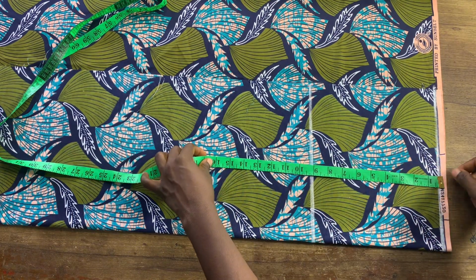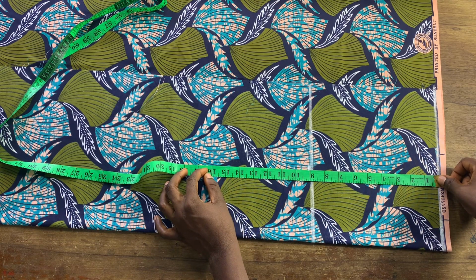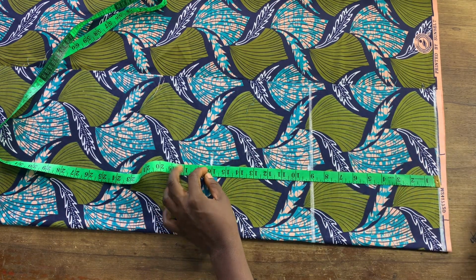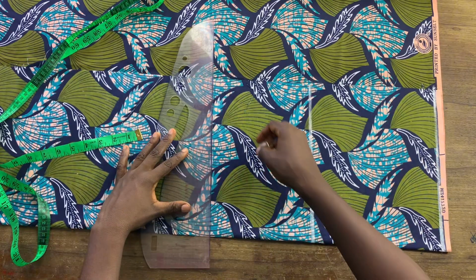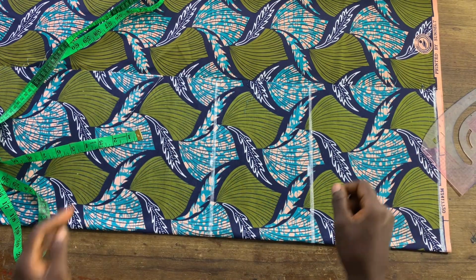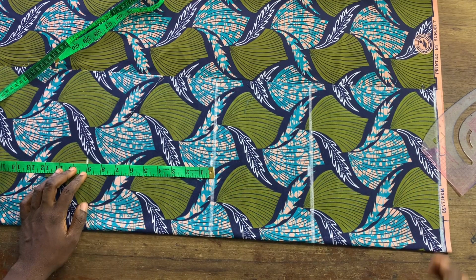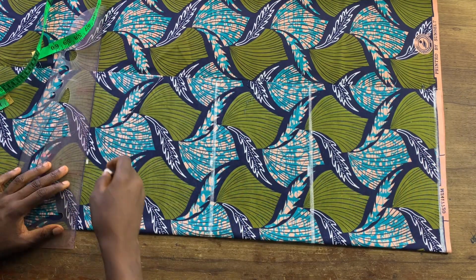Next thing to get is my waist length. I will still be placing my tape on my shoulder line down to my waist length and mark it out, and then extend it to the sides of the fabric. Next thing to get is my hip point. I'll be placing my tape from my waistline to my hip point, and then I will mark it out, and then I will extend it to the side of the fabric this way with my ruler.